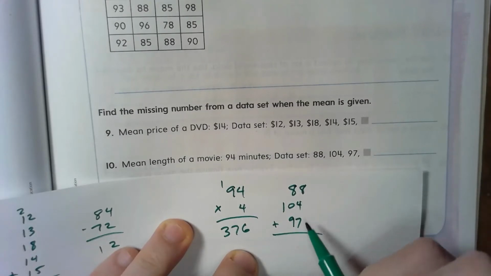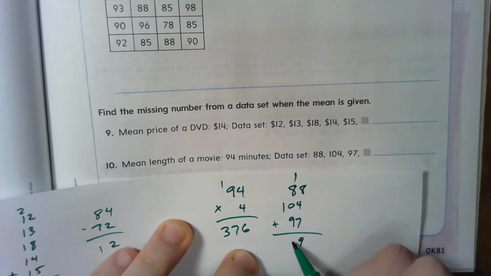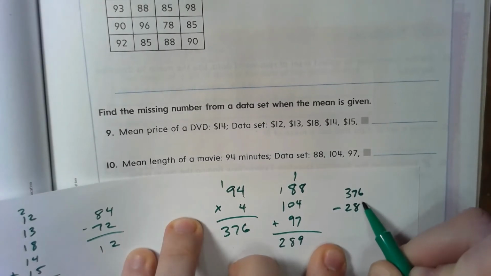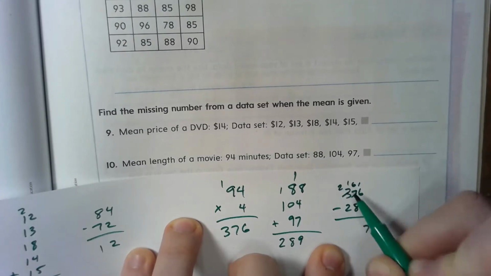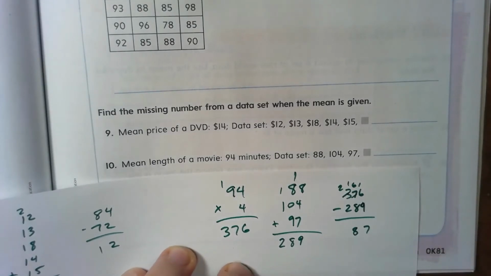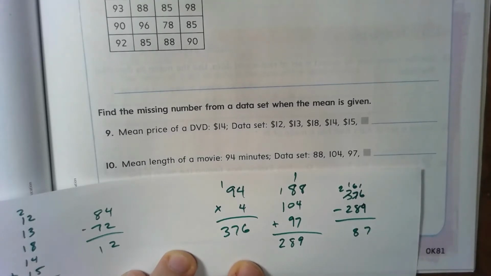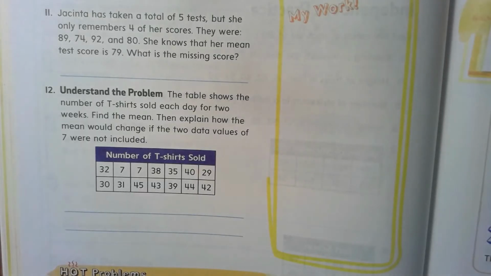8 and 7 is 15, and 4 is 19. 9 and 8 is 17, and 1 is 18. And I'm at 289. So to find out how far away I am, I'm going to do some subtraction and do some regrouping here. It looks like I'm 87 minutes away, so my final number right here, my missing piece of data, is 87 minutes. Let's now look on page 82 at question number 11.